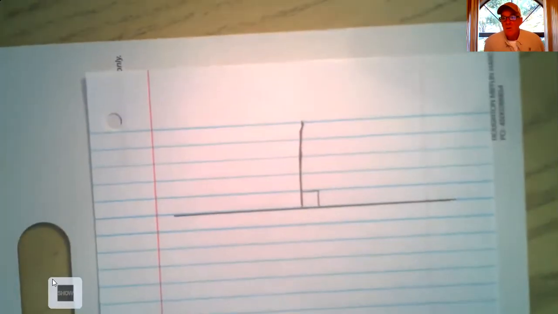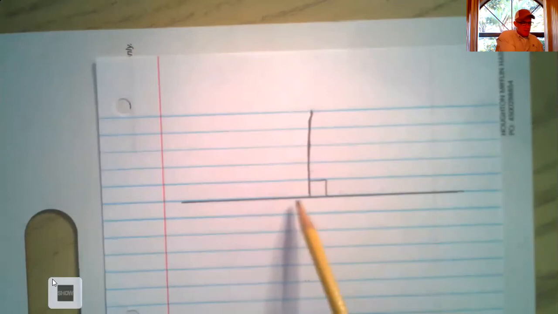Straight up. Let's do that again. And straight up. And then I know on this side right here, we have what? We have a right angle. And we know that right angles are 90 degrees. So this angle right here is 90 degrees. But what do we have on this side? We have another right angle. So I can even make another right angle here.